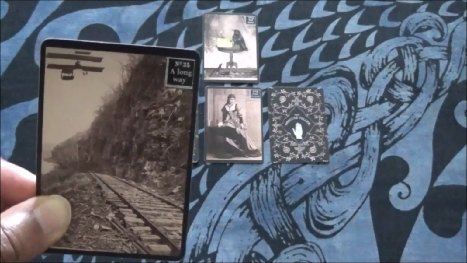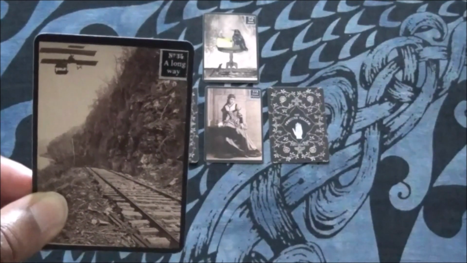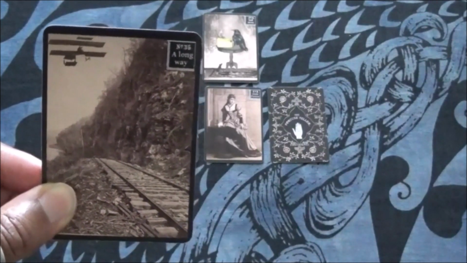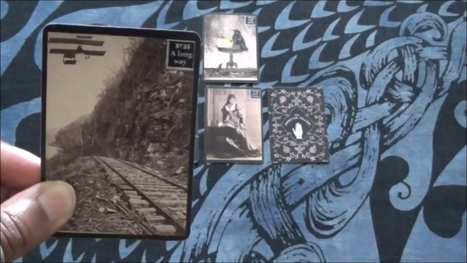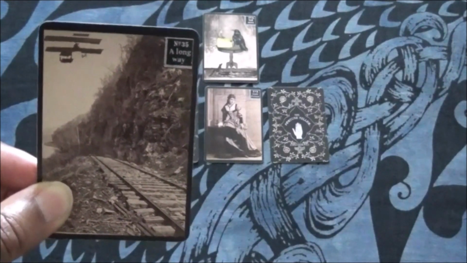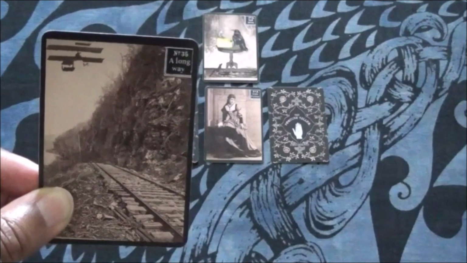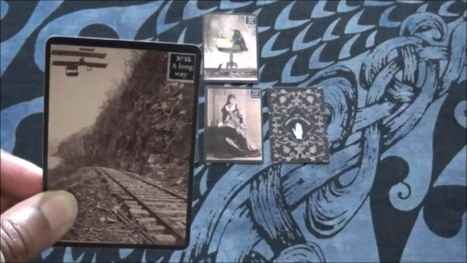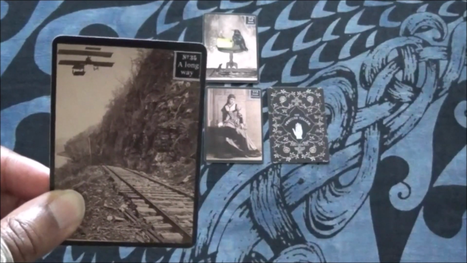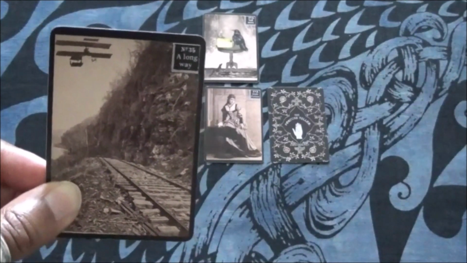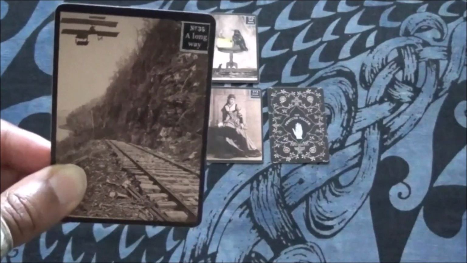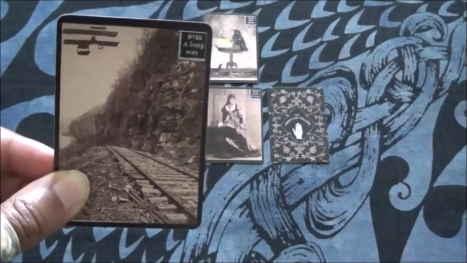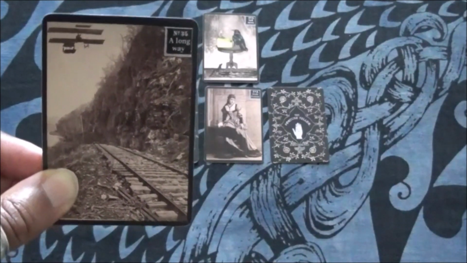Now, this is also a movement card, so this would imply that there's going to be some movement here, which is good. And if I go with the visual, here we have a train track, so it represents being on track, staying on track, that kind of thing. But again, this card would just represent understanding that it's going to take time. As I'm talking out loud, this is coming to me too: this card can also represent literal roads. So this could just represent the road she's on, the path that she's on.